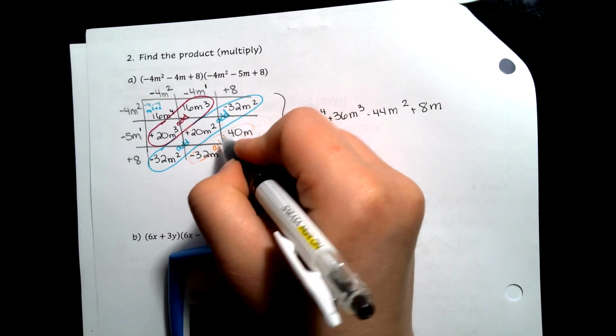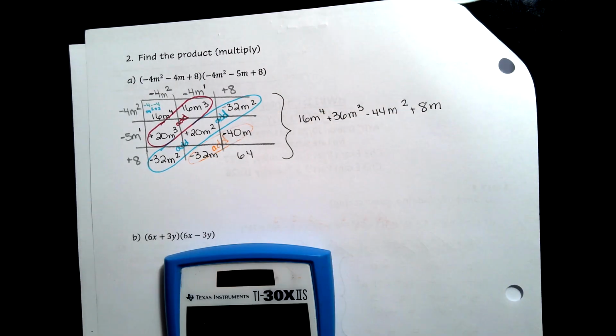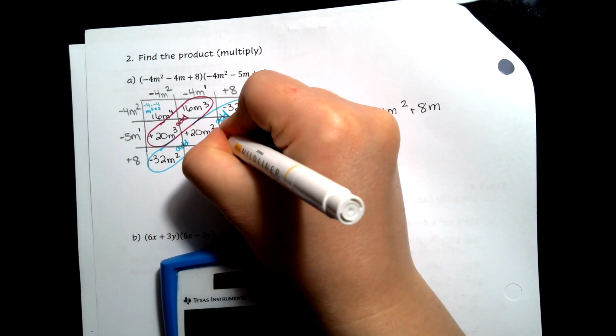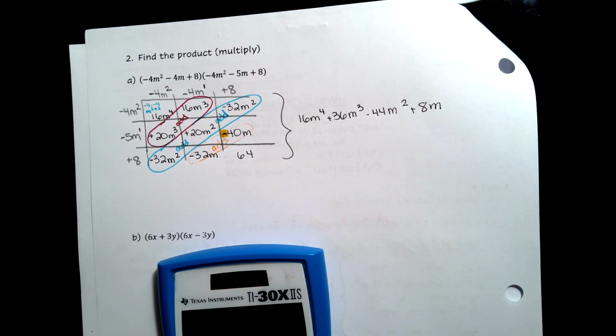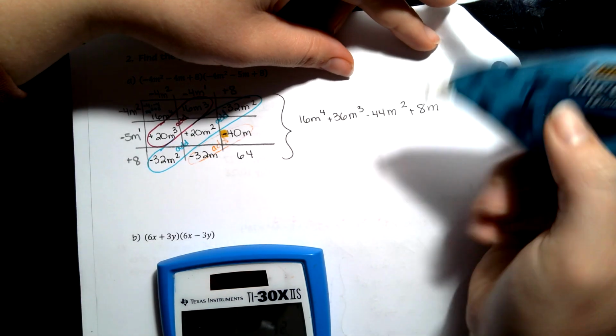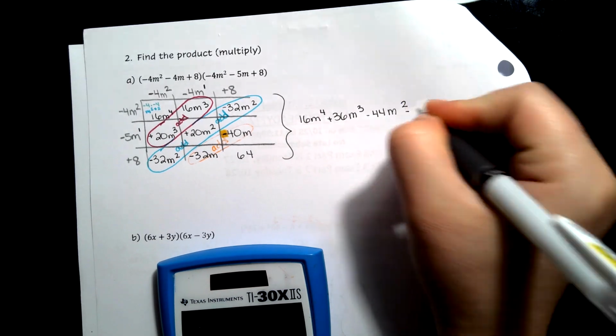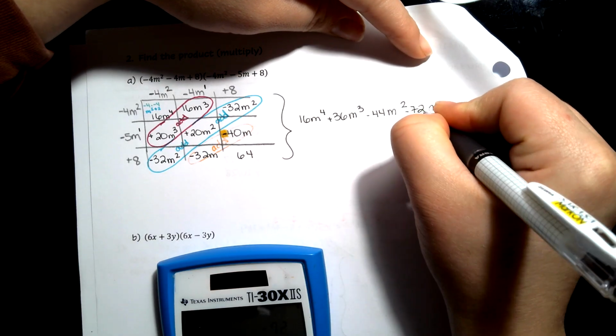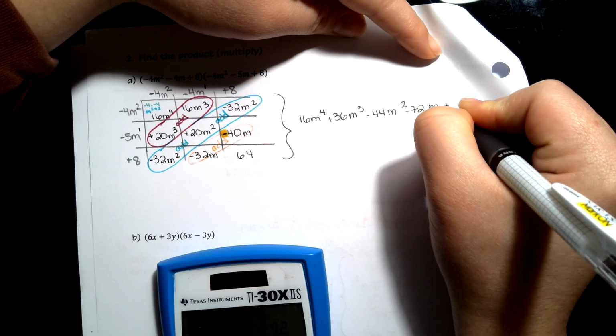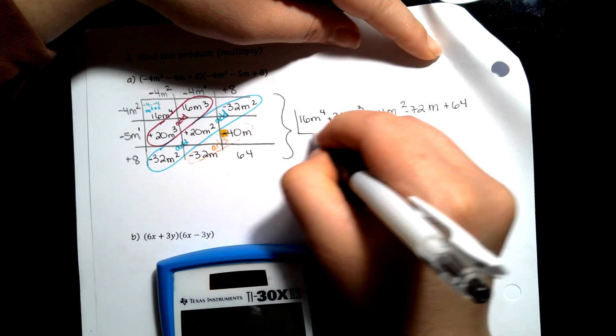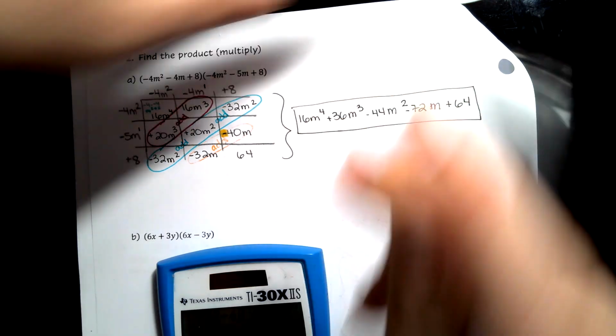Oh, I almost made a mistake. You guys see that? This should be negative. Let me go ahead and highlight that for you, so that 8 is incorrect. Should be negative here. So that's going to change it. So we have negative 32 minus 40, which gives me a negative 72m, not 8m. There you go. And then we have plus 64. You don't need an equals on this. This is an expression.